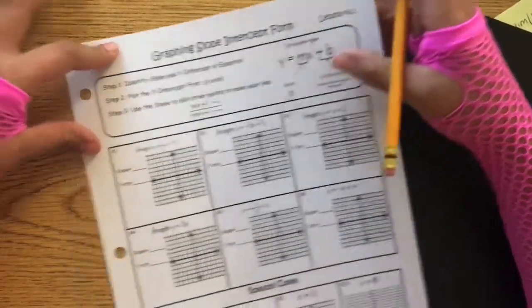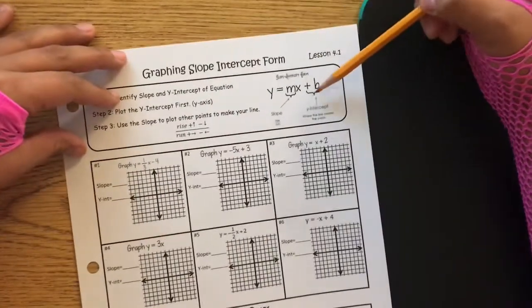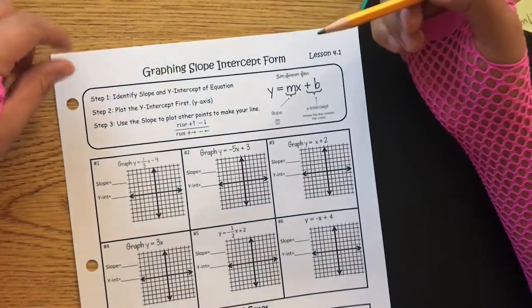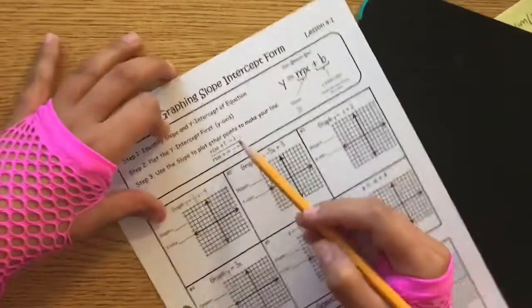So when we're graphing something, we always have to have a starting point. That starting point is your y-intercept, which is where it is on the y-axis. Should be easy to find. From there, we plot the other points by using the slope. And so a little cheat sheet here.